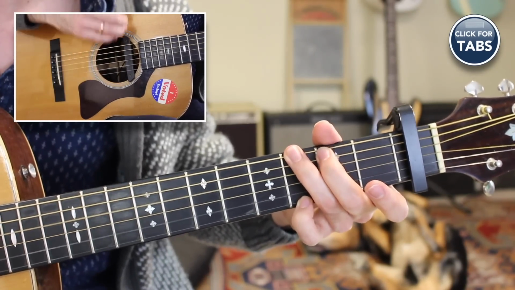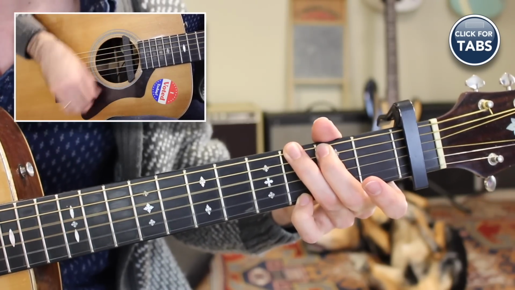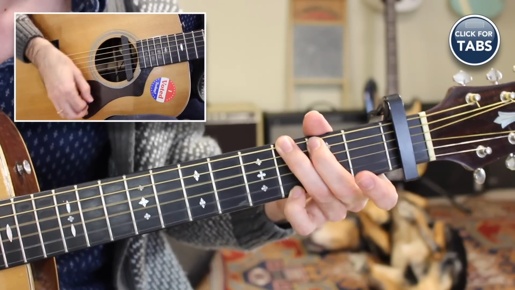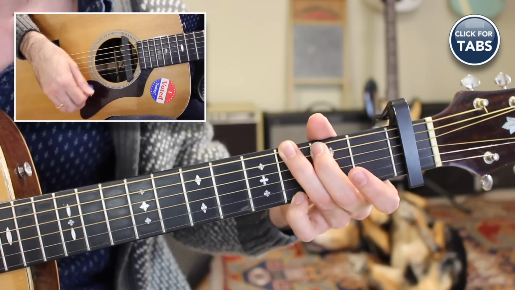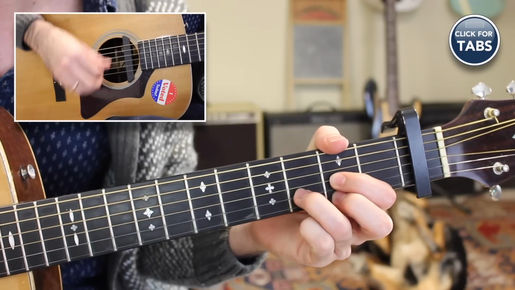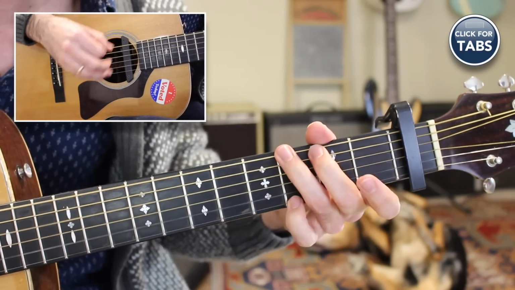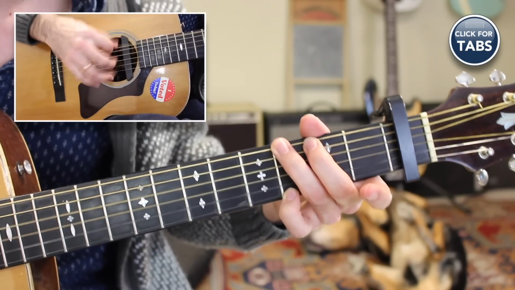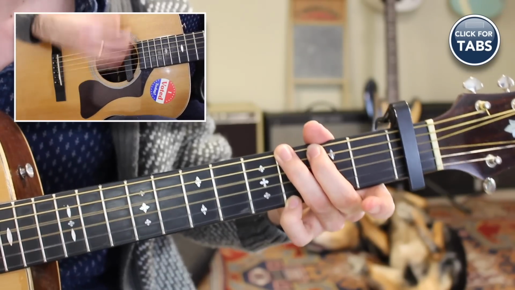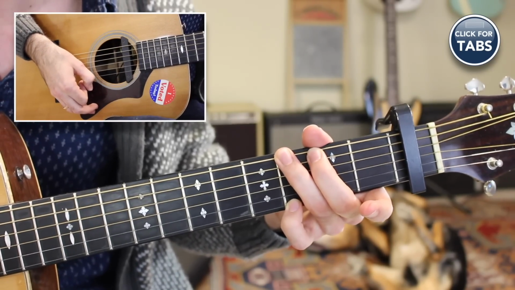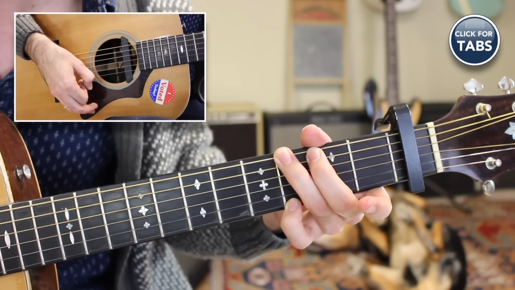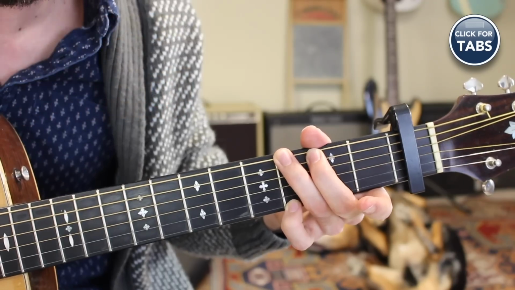1 measure over the D chord. Then 2 measures of the G major chord with that pop strumming pattern finishes up the verse.